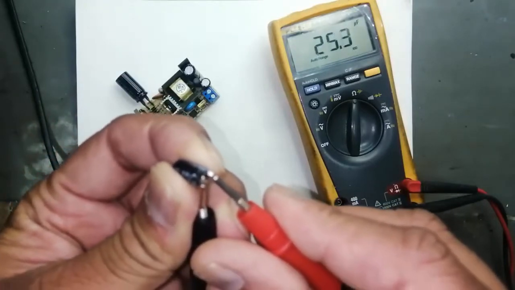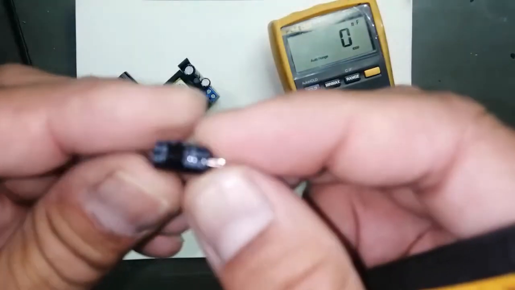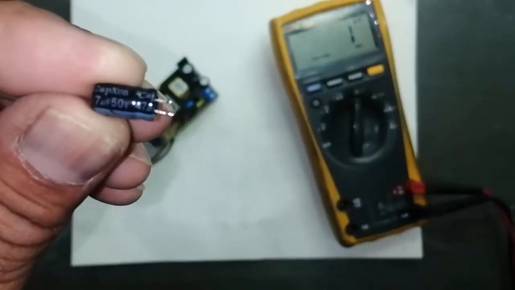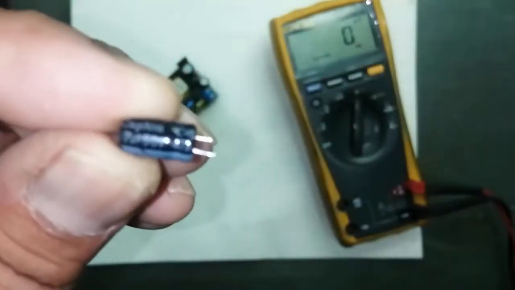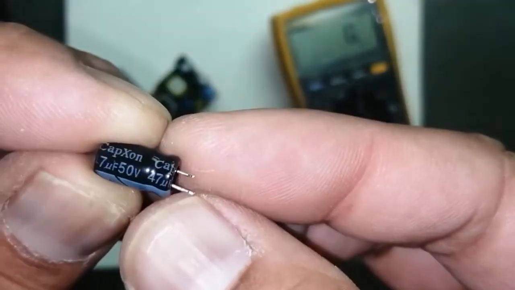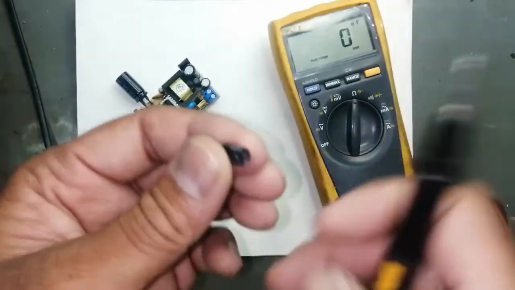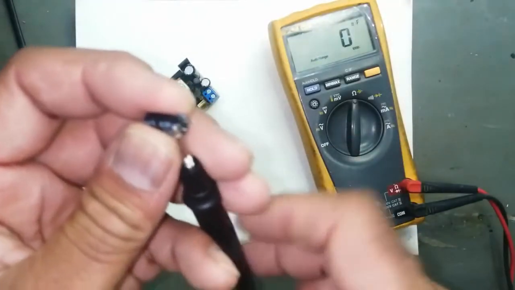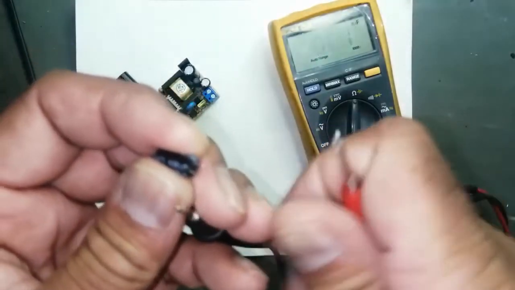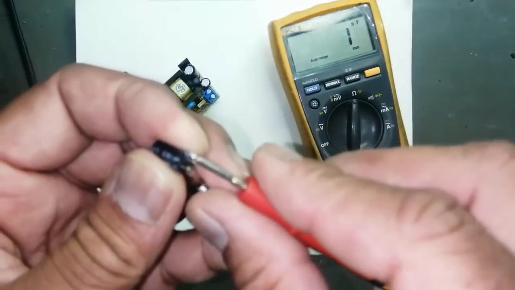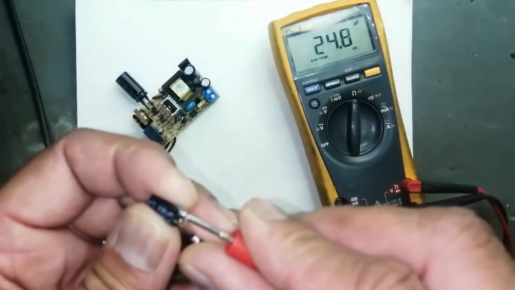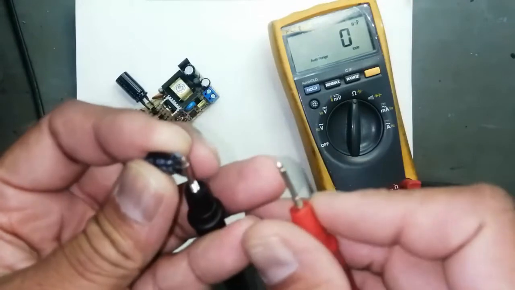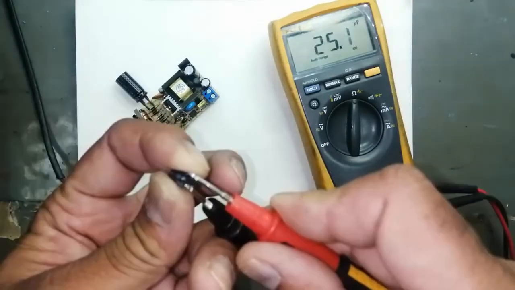It is giving 25 microfarad, even though it is 47 microfarad. It's 47 microfarad, but on the multimeter it is giving a low value. So this capacitor, you can see, is giving 25 microfarad.